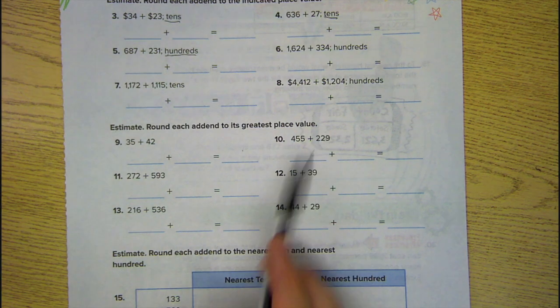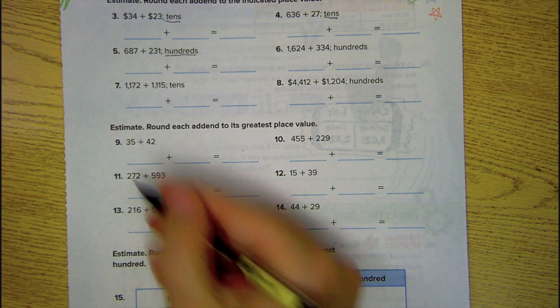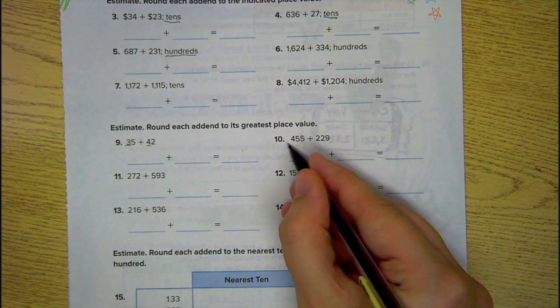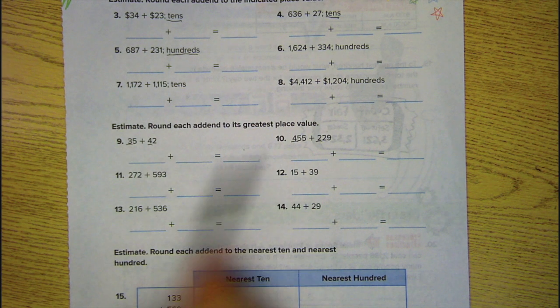For the next problems, you round each addend to the greatest place value. So they don't tell you what to round to. You round it to the biggest place value that you have. So do that for 9, 10, 11, 12, 13, and 14.